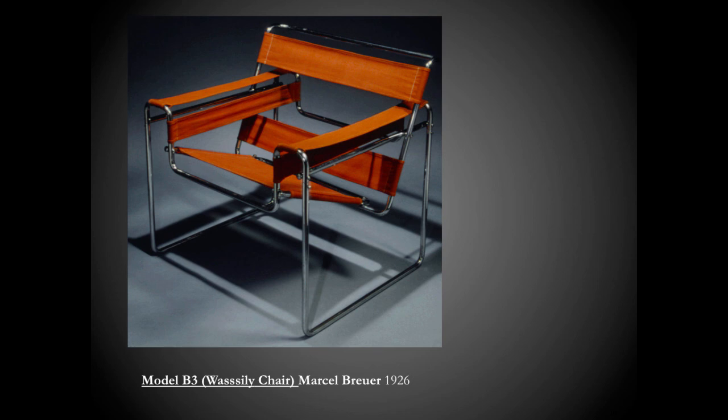Here's the original, and just a note, just for those keeping score, those are cloth straps. Although we're familiar with the Vasily chair, or the B3, as being leather, that's how we see it produced today. Those are cloth. Originally, Breuer's chair was cloth. What is most important about this, however, is the bent metal tubing.